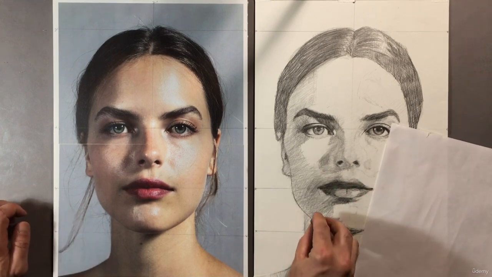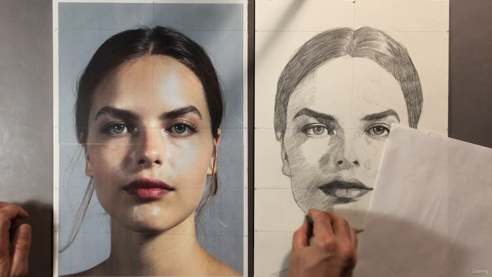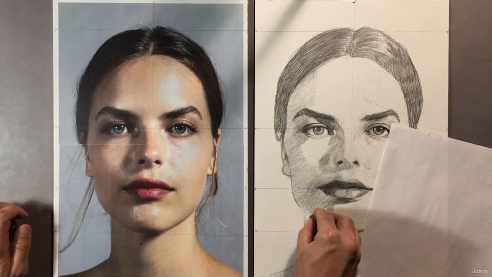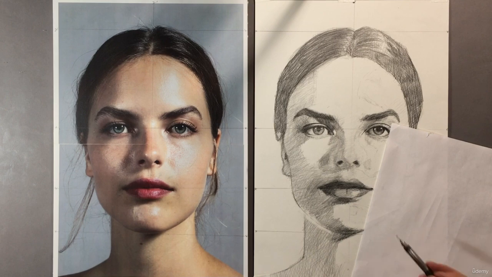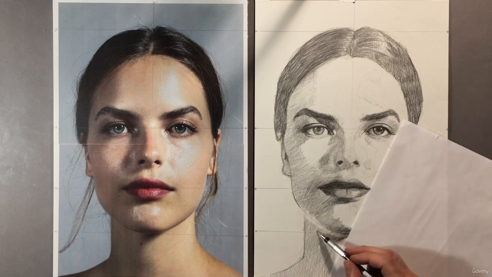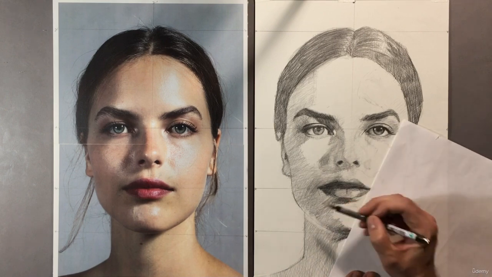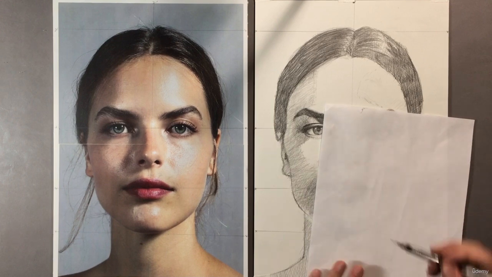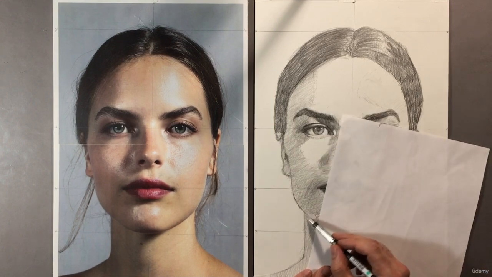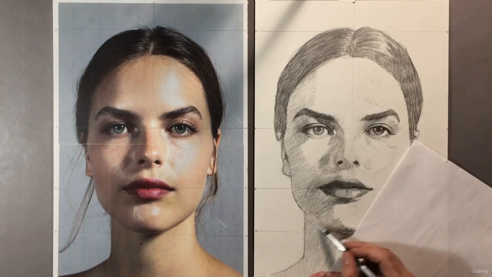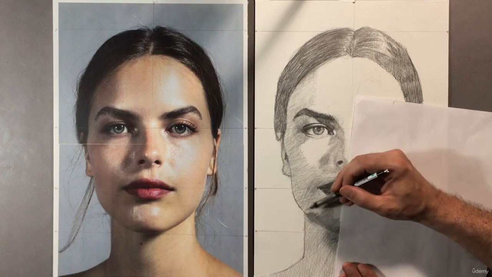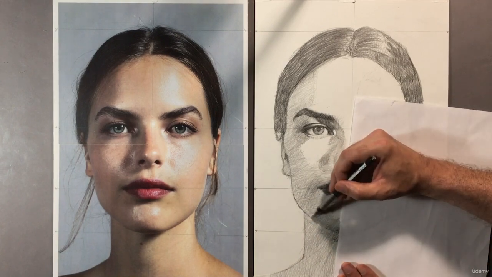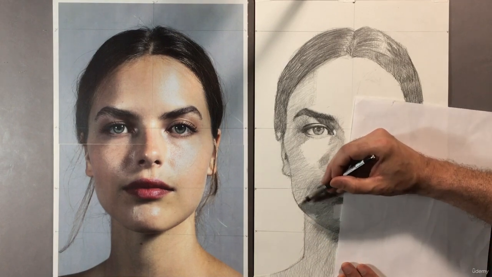A problem I'm noticing is that her jawline is too dark. It's making her jaw seem too dominant, so I'm going to erase it and reshade the area. Okay, and that's a good first round of shading.